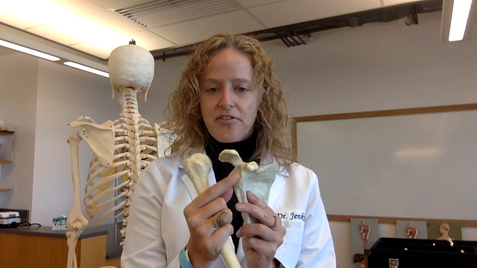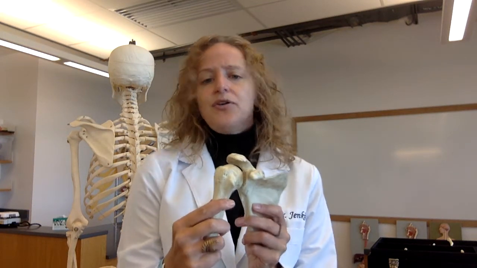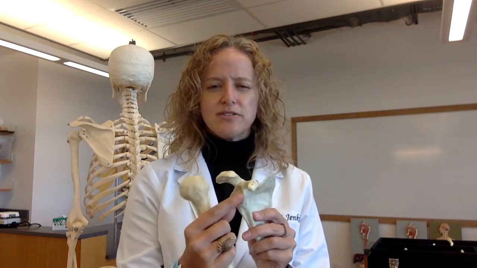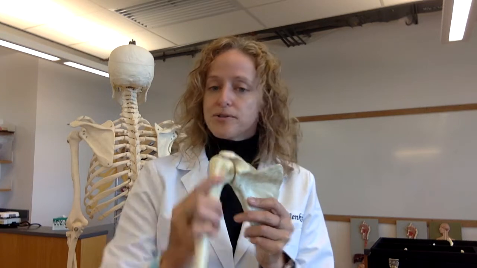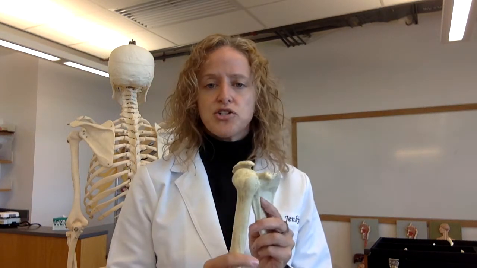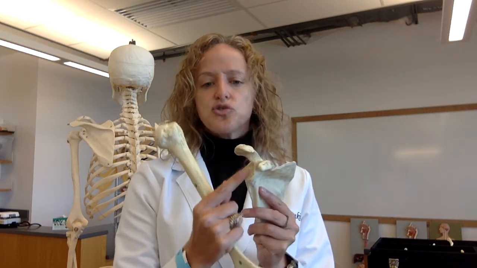Imagine, look at how thin this is. You can't have both. You can't have a lot of stability and a lot of motion. So in the shoulder, we sacrifice a little stability. It's a really narrow joint surface. We sacrifice some stability to have more motion. This is one reason why shoulders are pretty easy to dislocate, because it's not a very strong articulating surface.